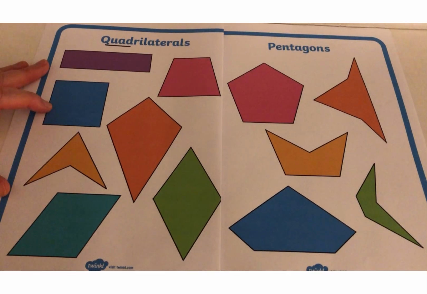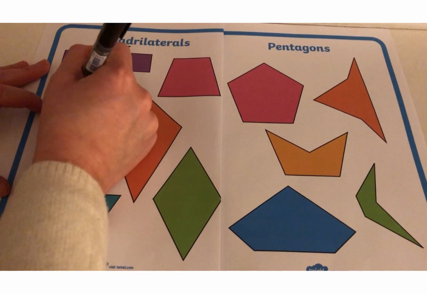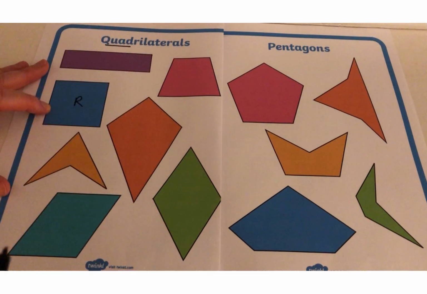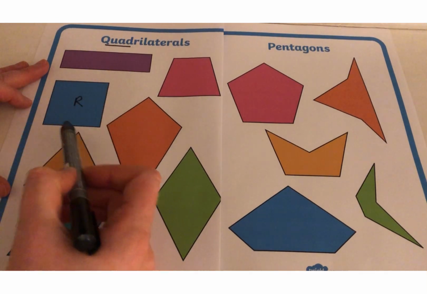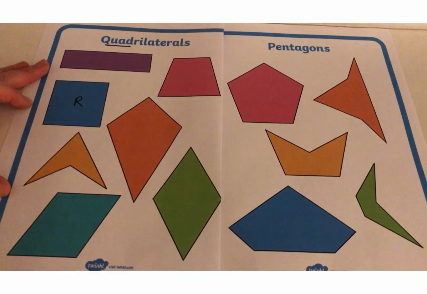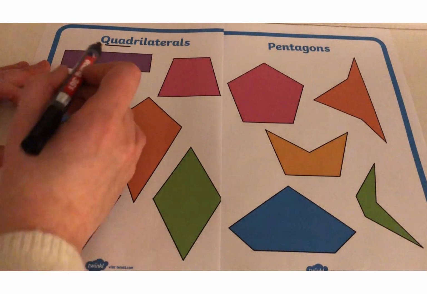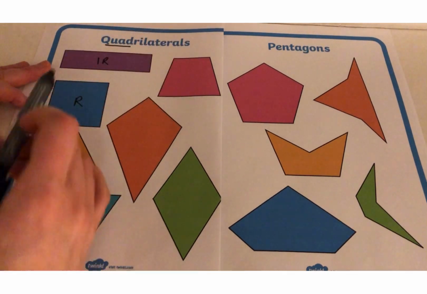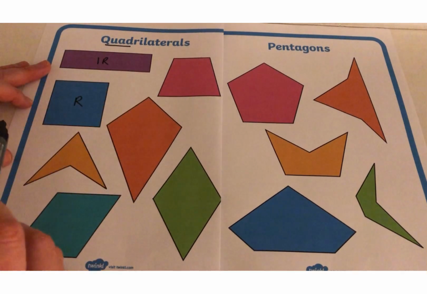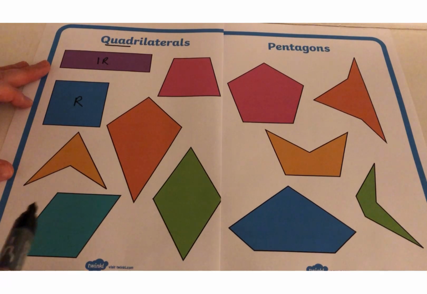Let's start with the quadrilaterals. This square is regular. Why? Because each of the sides is the same length, each of the angles is the same size. This rectangle, it is irregular because the lengths of the sides are different, even though the angles are the same.